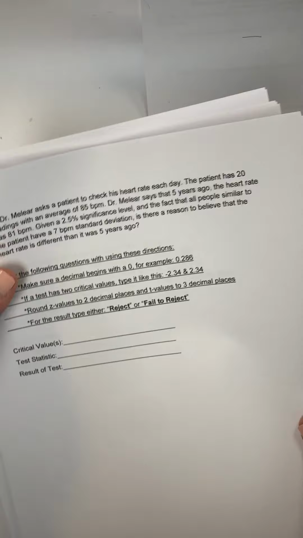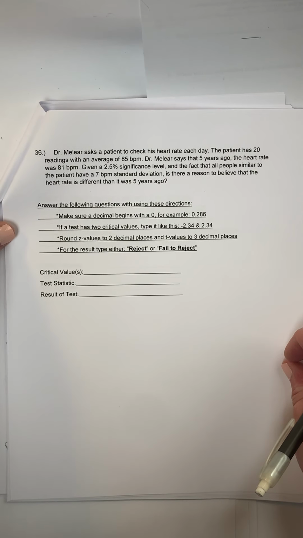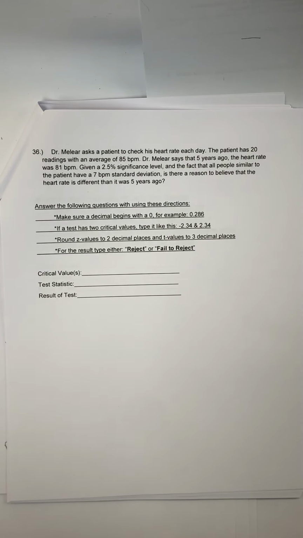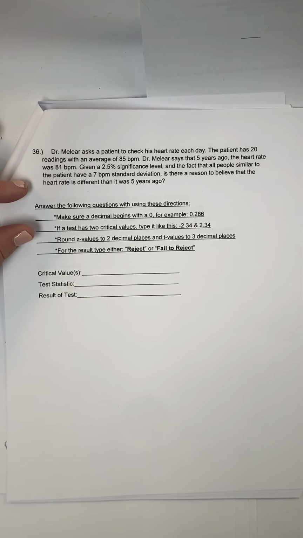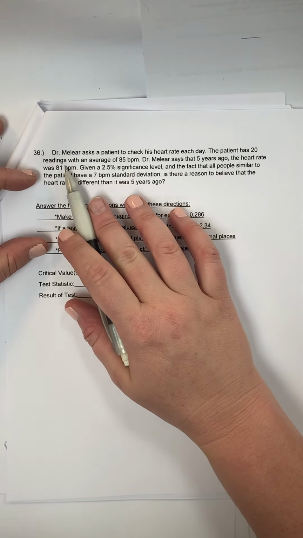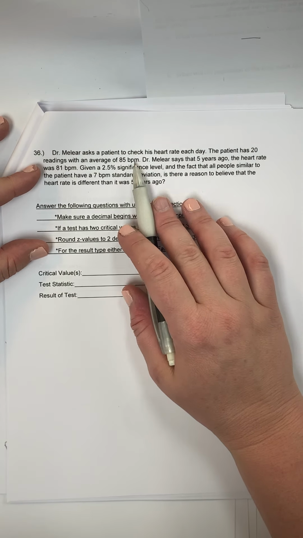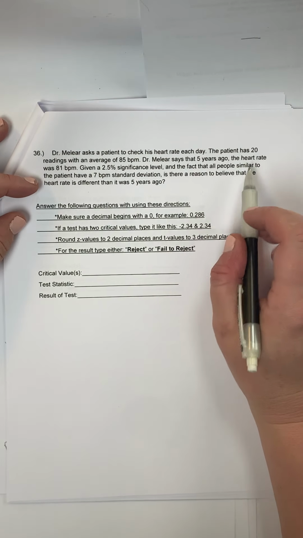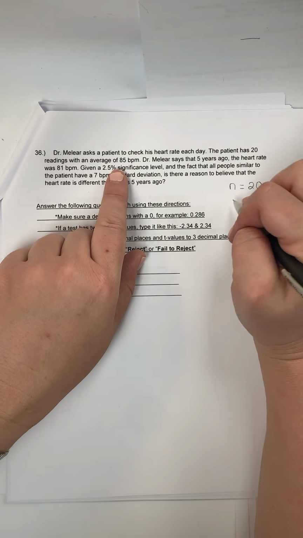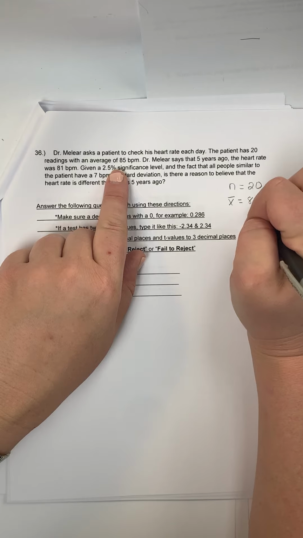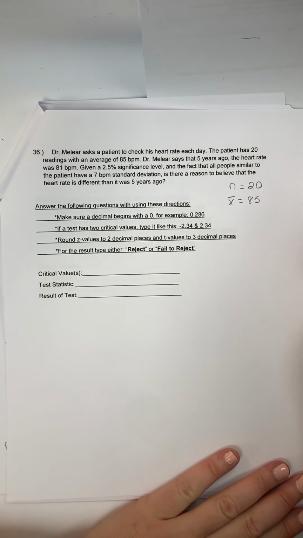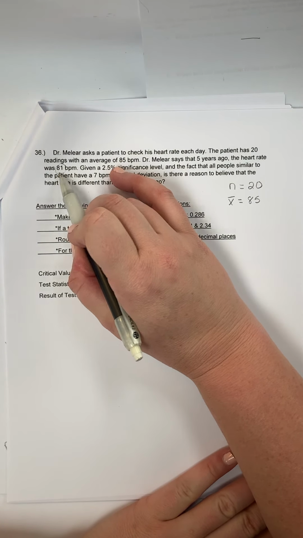Okay, number 36. All right, well, we said Sam was going to be a lawyer, but he went back to school now and he became a doctor. So now we're talking about Dr. Malier. Dr. Malier asks a patient to check his heart rate every day. Well, that's vague. Dr. Malier does not ask a patient to check Dr. Malier's heartbeat. Dr. Malier asks the patient to check the patient's heart rate. Okay, the patient has 20 readings. All right, that's the sample. With an average, that's an X bar of 85 beats per minute. That's BPM, beats per minute. Dr. Malier says that 5 years ago, the heart rate was 81.